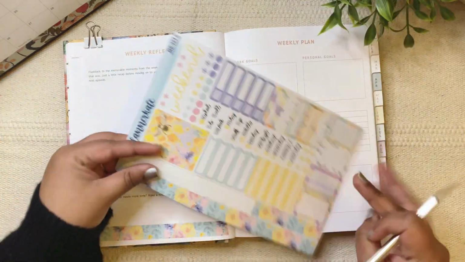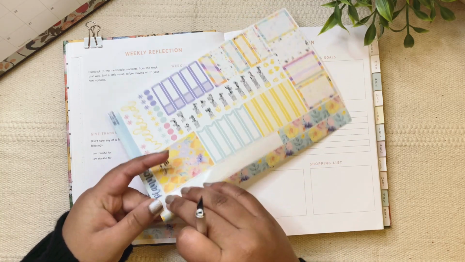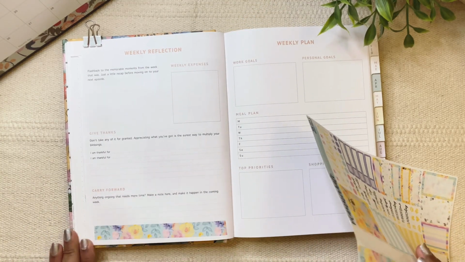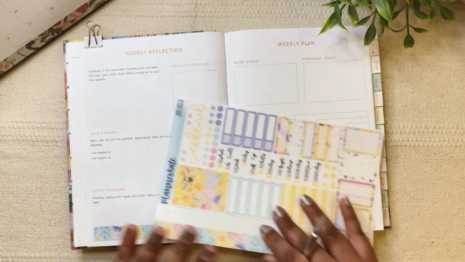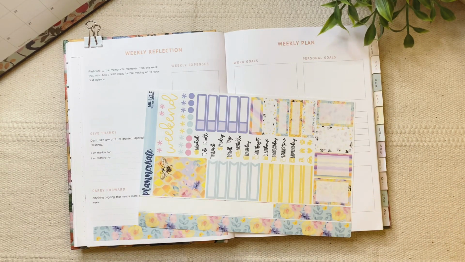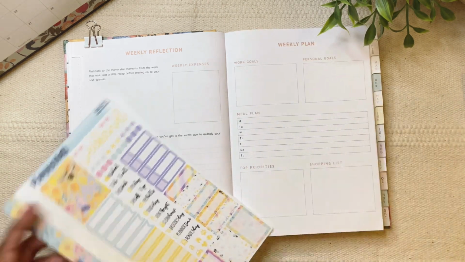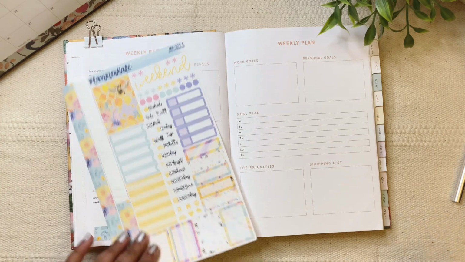I'm just using these washi tapes to add a bit of decoration. I like the way it's looking here. For this page, I think I'll hold on for now because I have quite a few things that I want to write. So if I have space, then I'll go ahead and add the washi within those boxes.